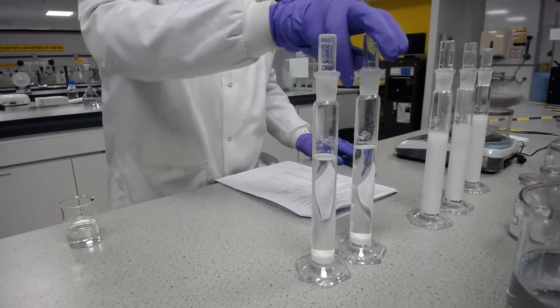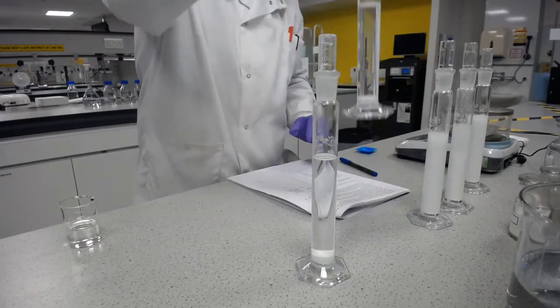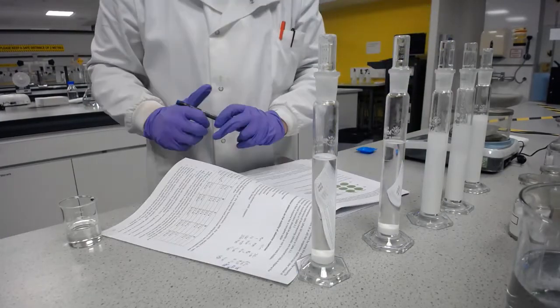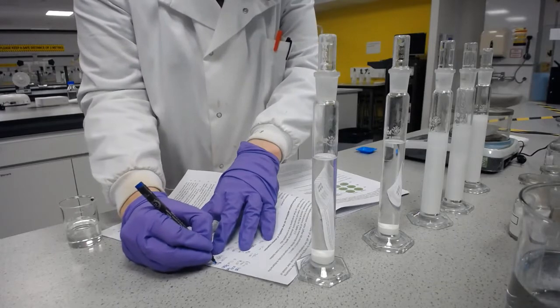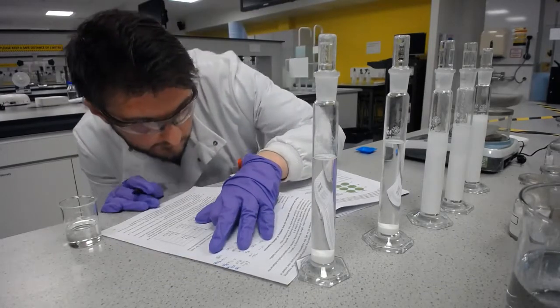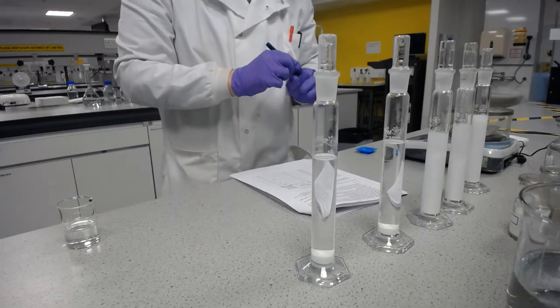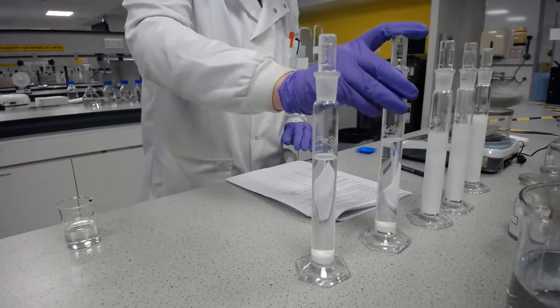Okay, and then we'll do the same for all of these. 120, we had a final volume of around 4 over 50, as with the other one as well. But what's important, as we know, is how well it's going to redisperse.